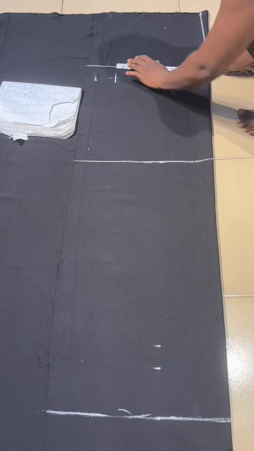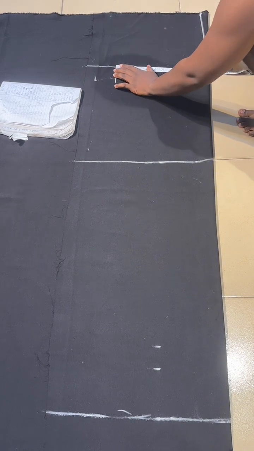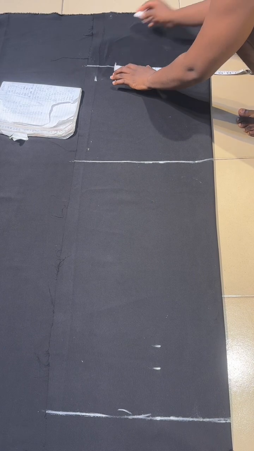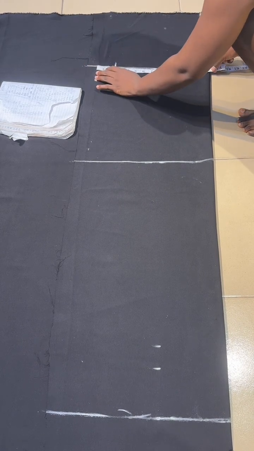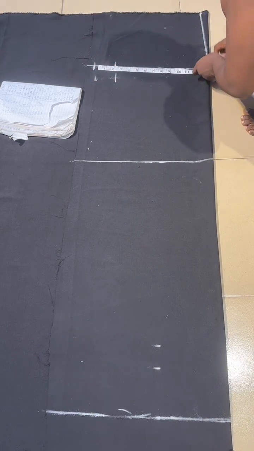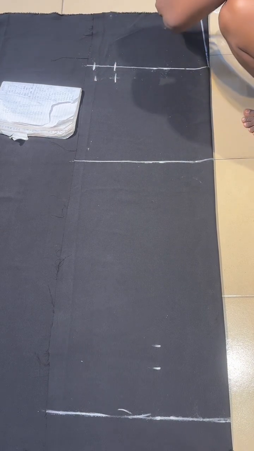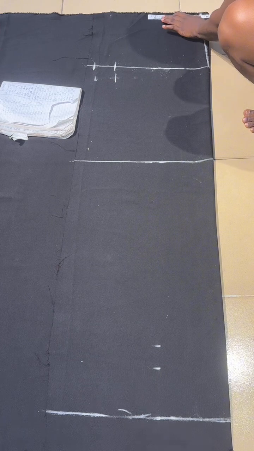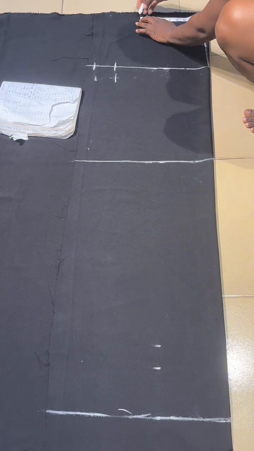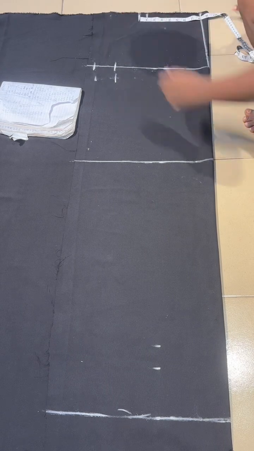Now on the crotch line, I input her hip measurement. I'm not adding any allowances. All allowances will be added at the back. So I input her hip measurement, and then that's 2.5 crotch extension. Now on the waist, I'm going to input her waist measurement divided by 4, and I'm going to add 1 inch because I want to put a dart.